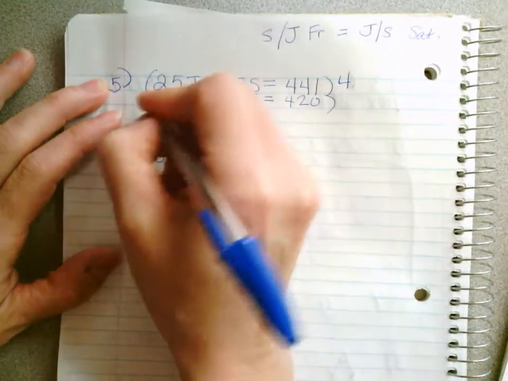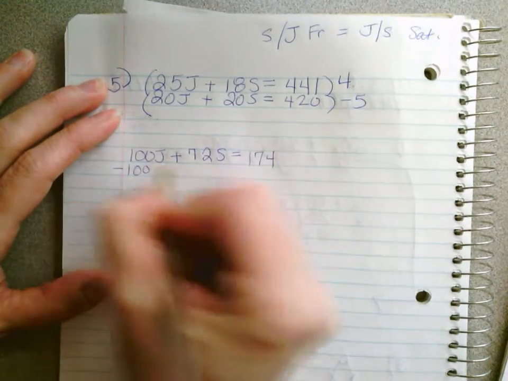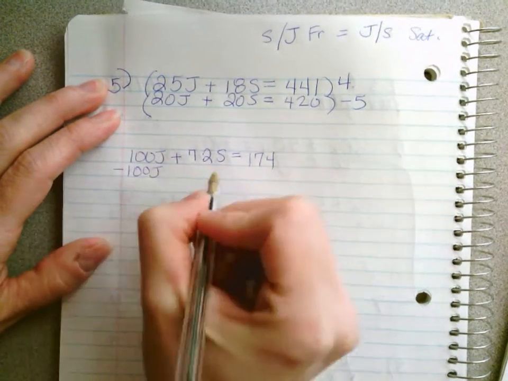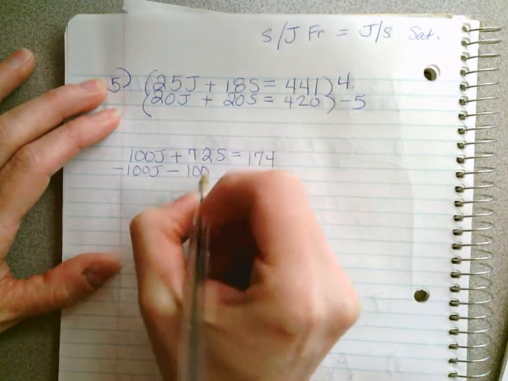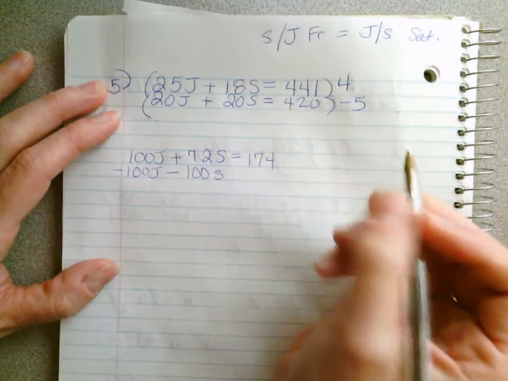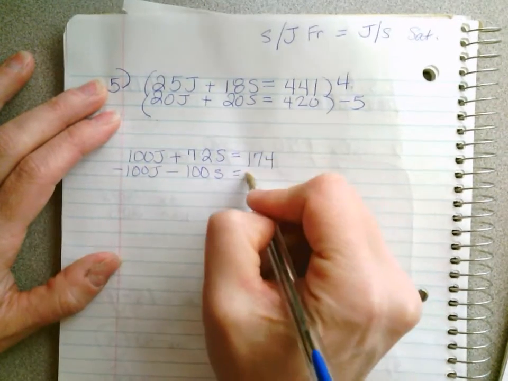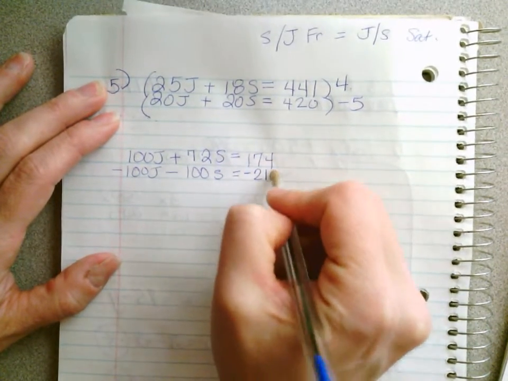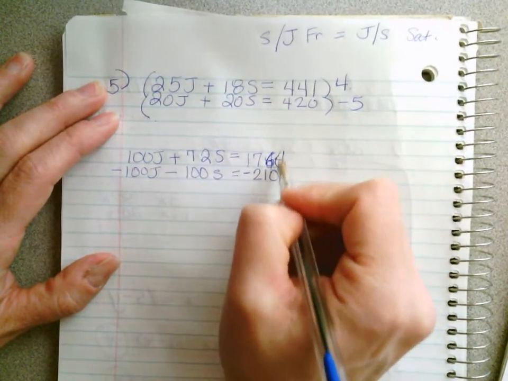And then this one I negative 5'd. Negative 100J and negative 100S, and that equals, is it 2100? Thank you. That's 1764.